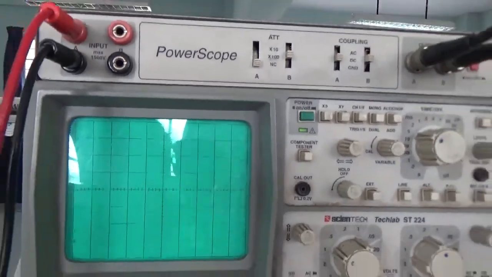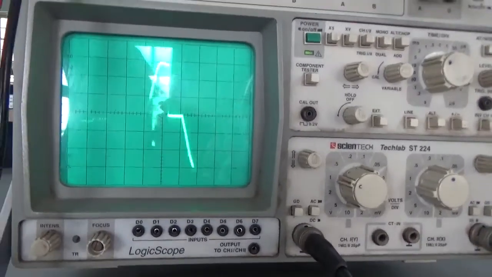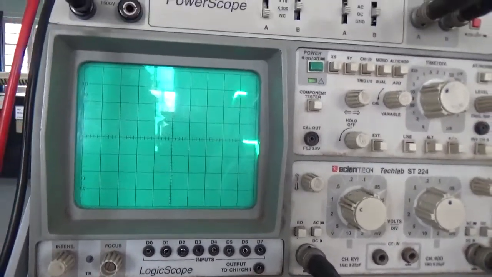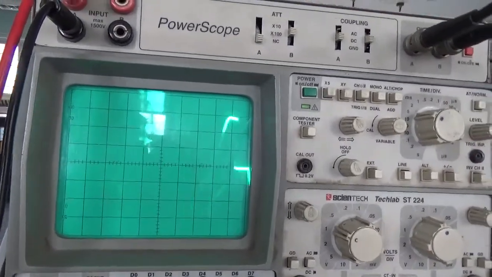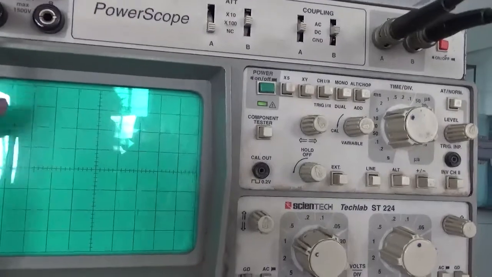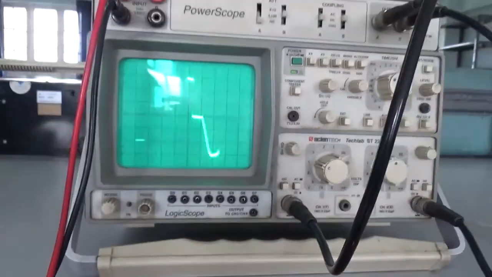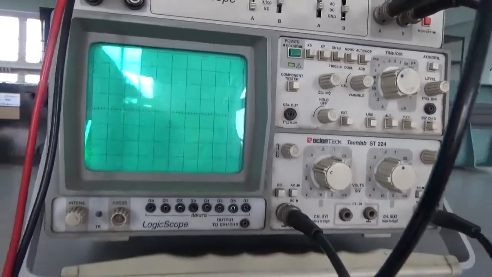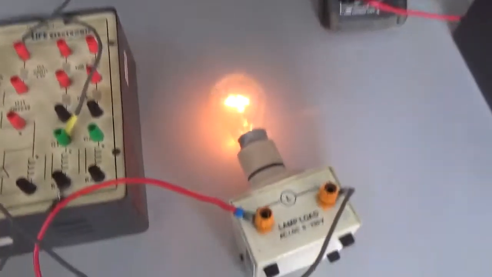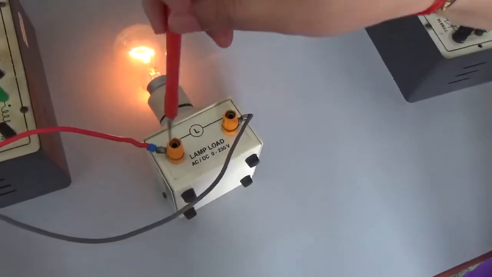Okay, this is the second graph you are going to draw in your graph sheet for this experiment. First draw the sinusoidal supply, then for any value of alpha you have to draw this output voltage. The peak value remains the same, 300 volts. For any value of alpha, let's say 90 degrees, you have to draw this waveform. Now let's check the voltage waveform across the load. So let's change the CRO probe across the load.